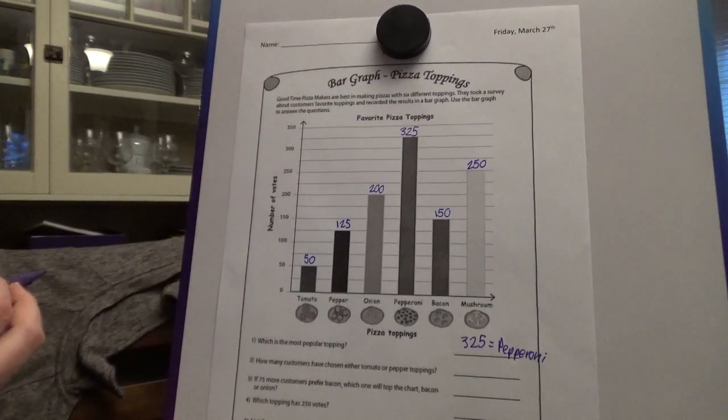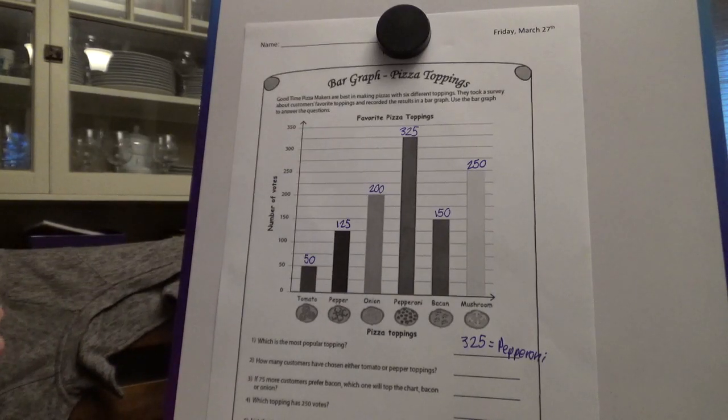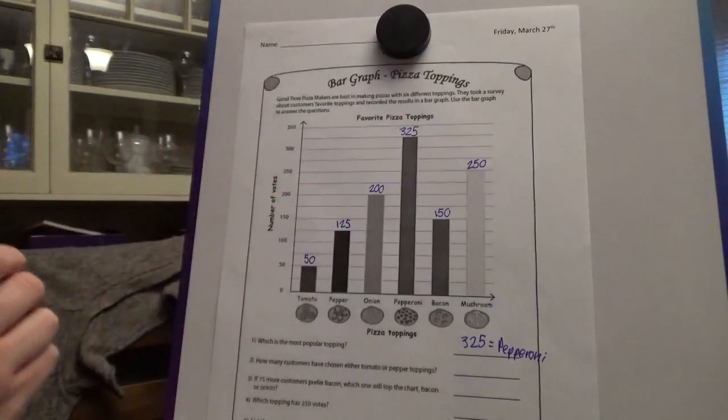And now I want you to take a second and answer questions 2, 3, 4, and 5 on the lines below. Definitely use some scratch paper or the space on the sides if you need to.